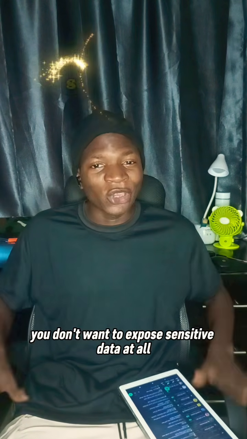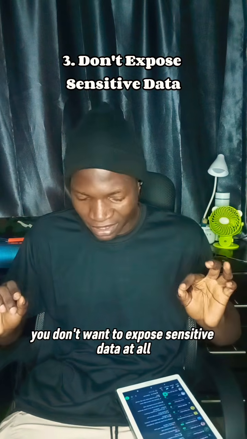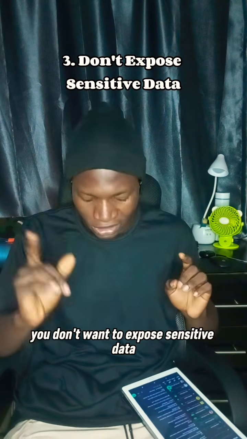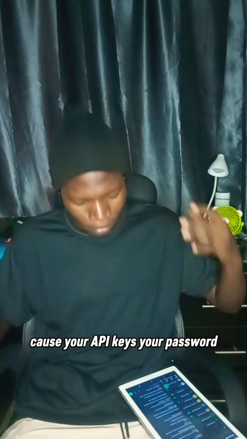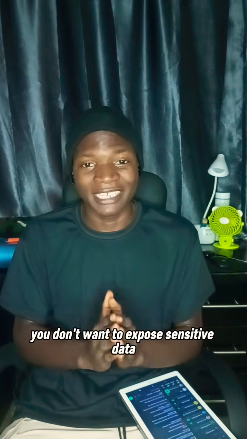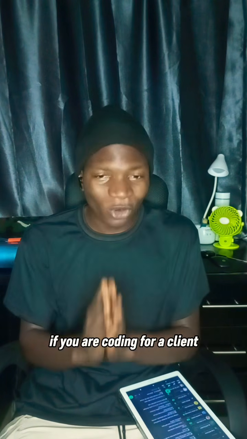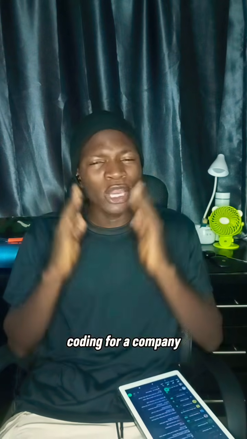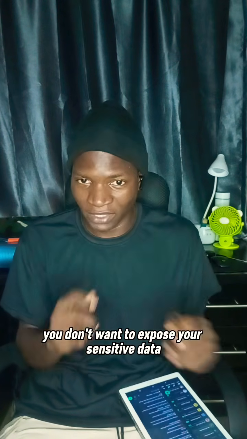And the third thing, you don't want to expose sensitive data at all. Your API keys, your passwords, your secret keys, your tokens, you don't want to expose sensitive data. And I'm begging you, please, if you are coding for a client, coding for a company, you don't want to expose your sensitive data. Don't do that.